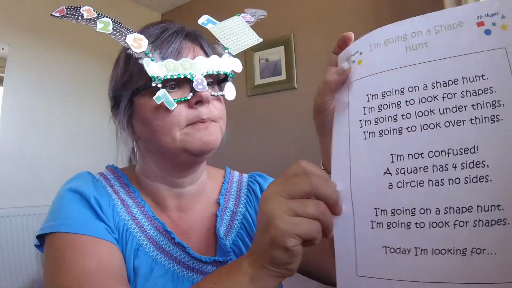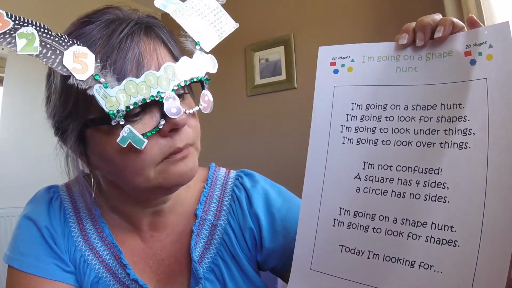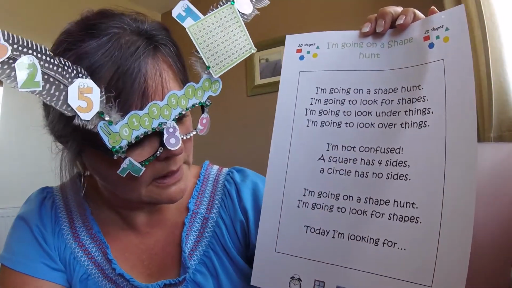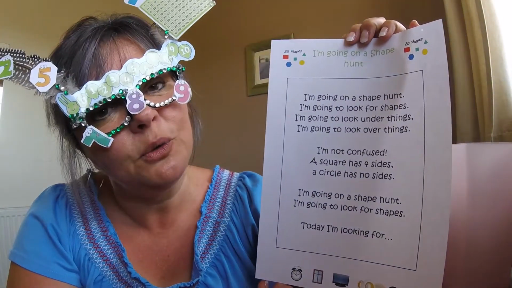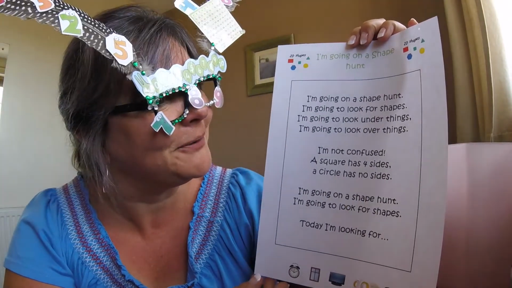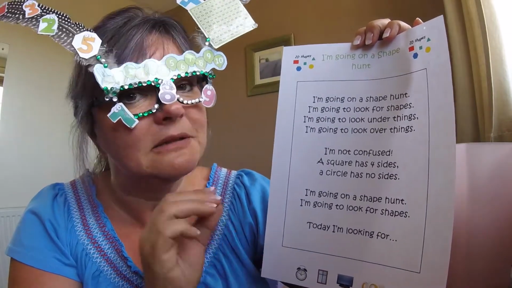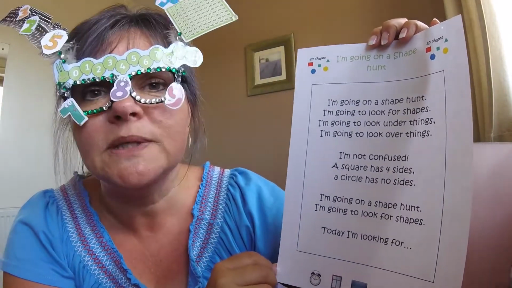Now, we can't have a shape hunt without a little song, can we? So here is my little rhyme that I've made for you. I've sent this so that if you want to, your grown-ups can either show it to you or print it off for you. But we'll have a little chant of it together. It goes like this.